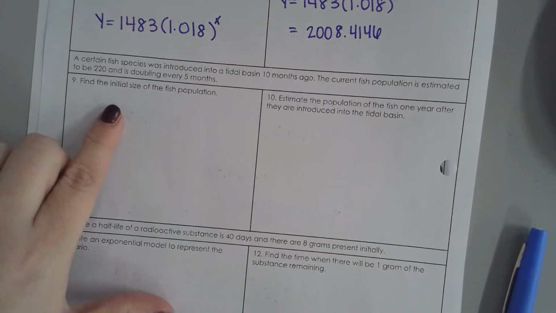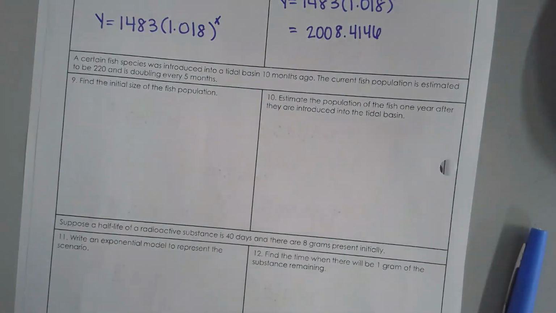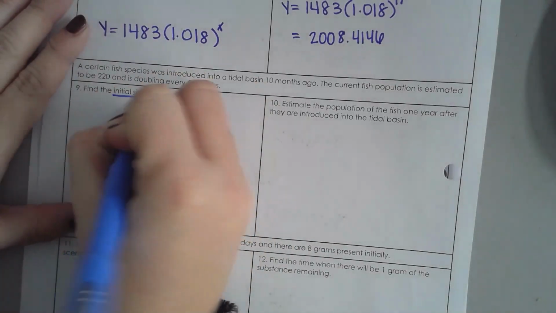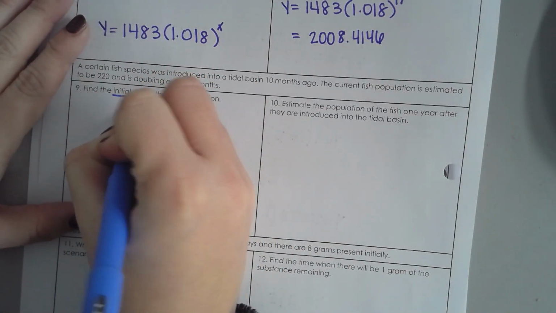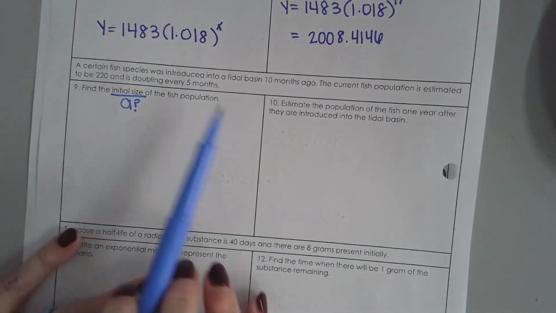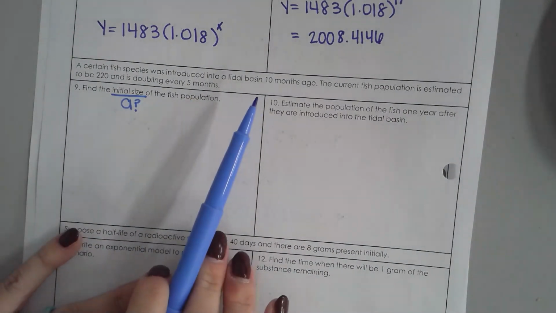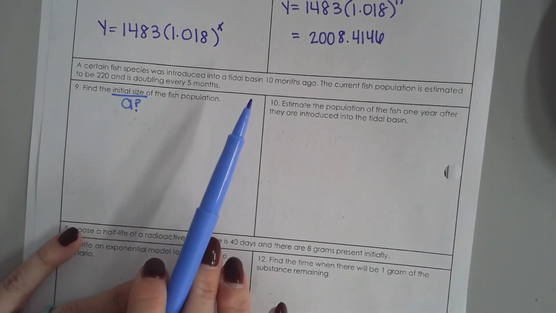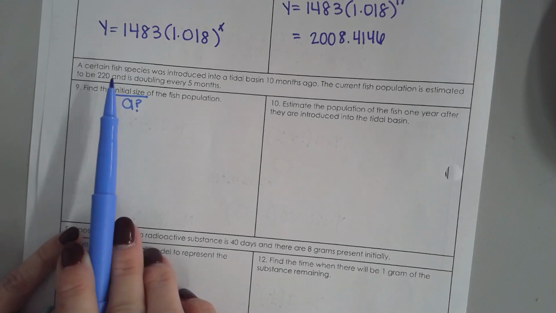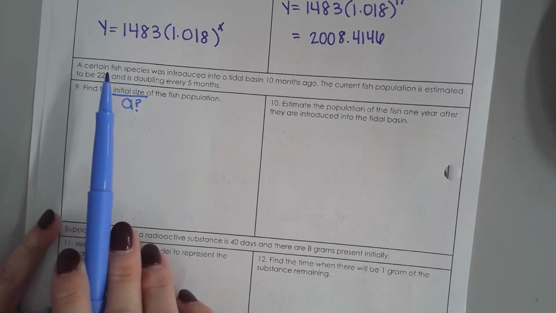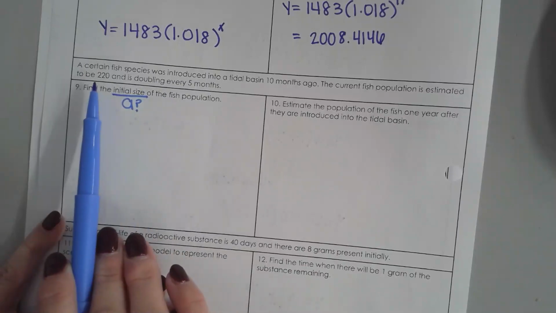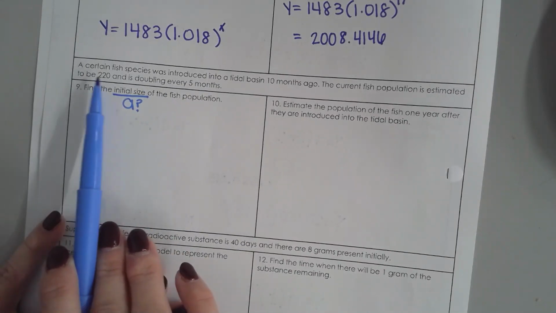The initial size of the fish population, so that initial size is A. We don't know. We know that it was put in 10 months ago. But now it's 220. It wasn't 220 to start with. Okay. It's doubling, so it should have been less than that, right?